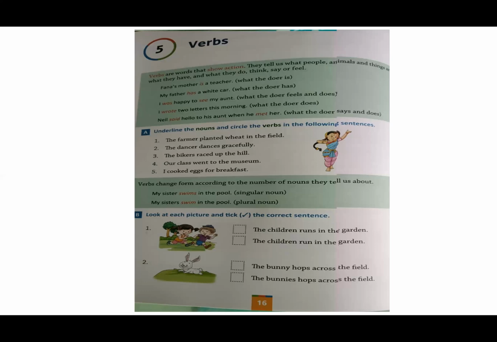I was happy to see my aunt. Now, I was. This is the doer, I, and how the doer is feeling. I was happy. How did I feel? I was happy to see my aunt. So, was and see, these are verbs.